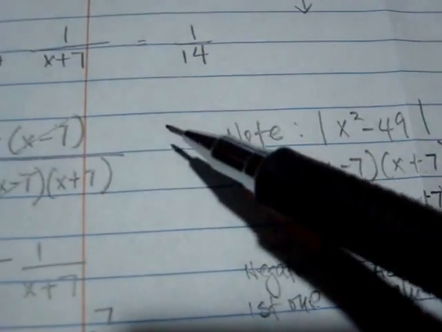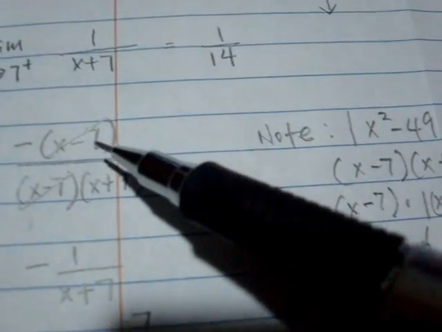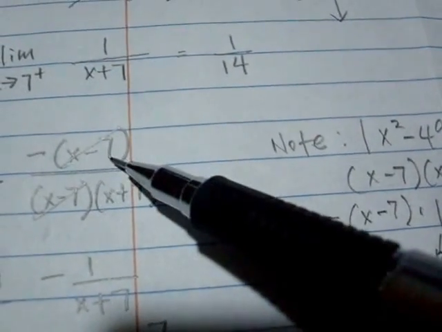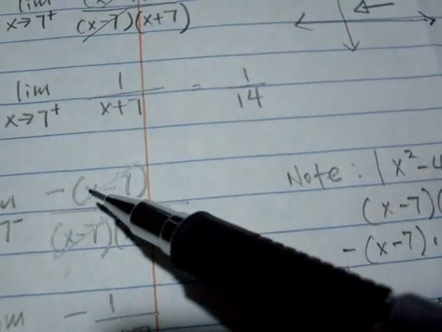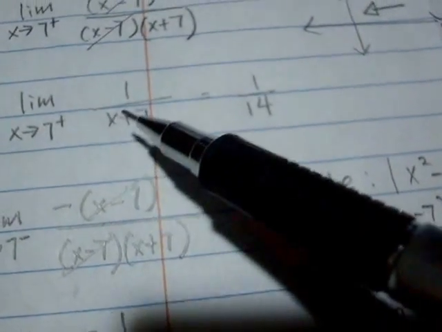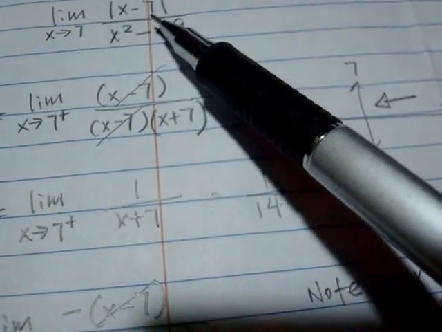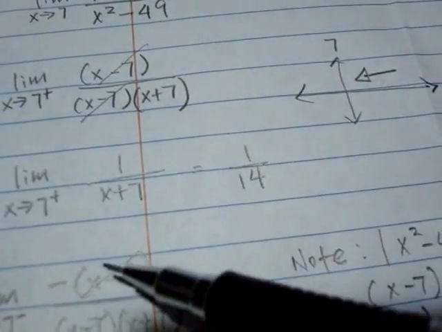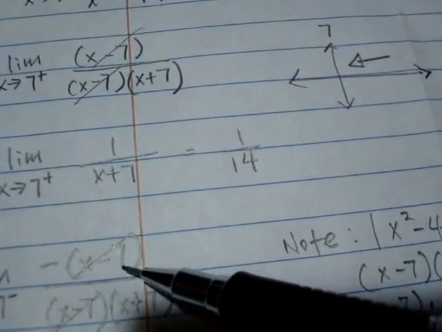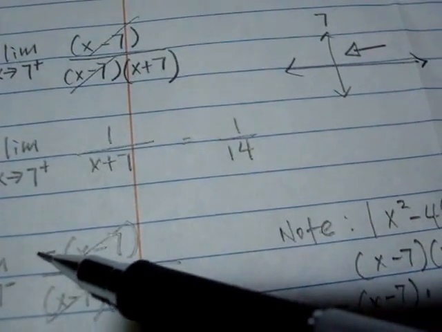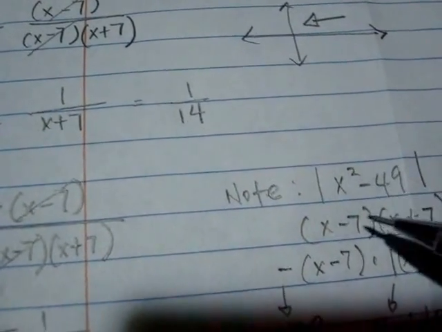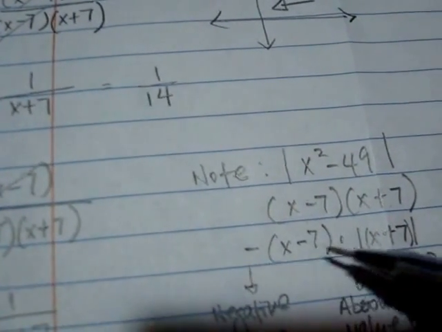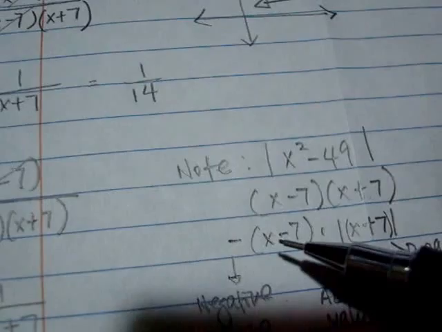But since we are given only x minus 7, because you're taking the absolute value of x minus 7, it will become negative of x minus 7. So you only need to put a negative right here. But if you were given it this way, you need to put it in this kind of format.